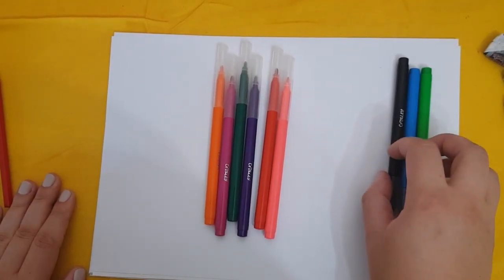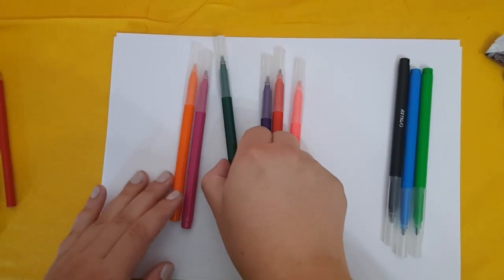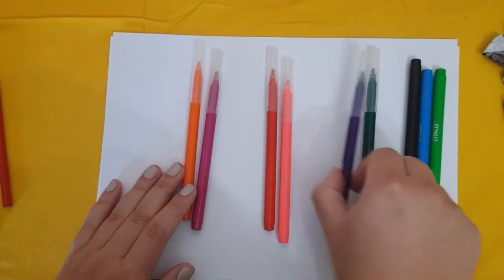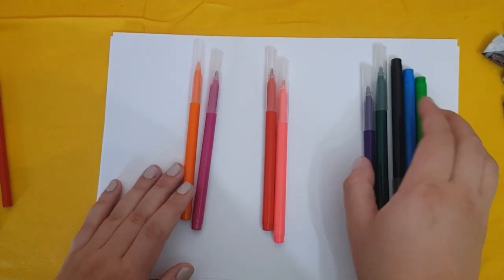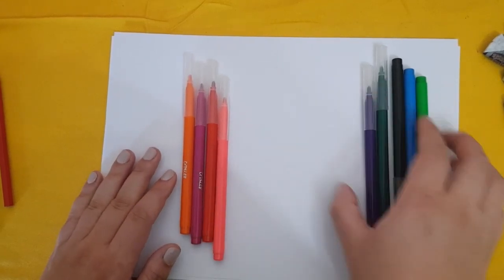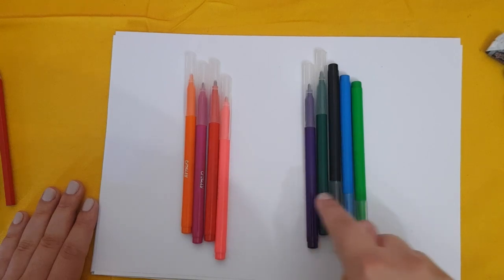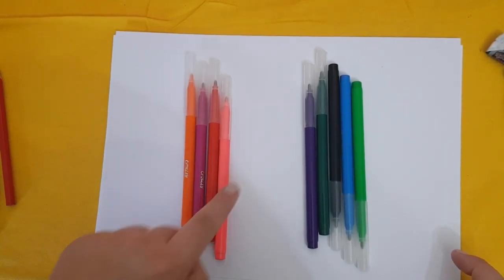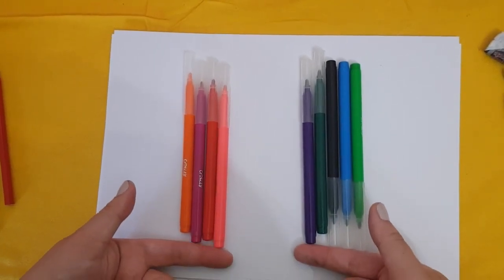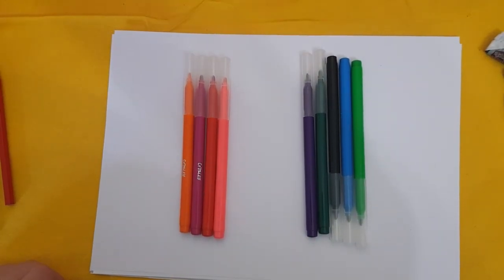So I'm going to put my blues and my greens and my purples and the black on one side and my warm colors on the other side. So now you can see these colors all look similar and these colors all look similar. So that is how we know we have grouped them.